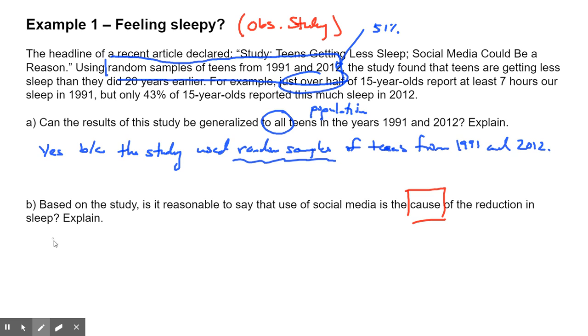So because there's no random assignment, no, we cannot use this cause and effect relationship. So we're going to say no because the teens were not randomly assigned to use social media or not. Right?